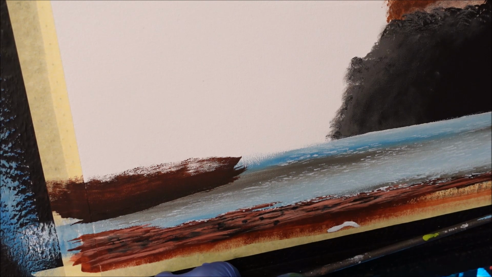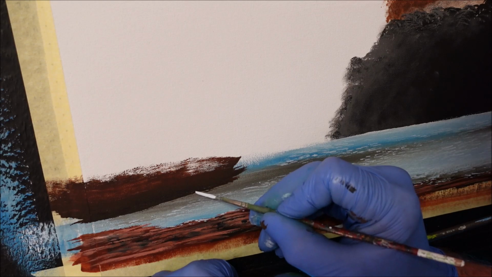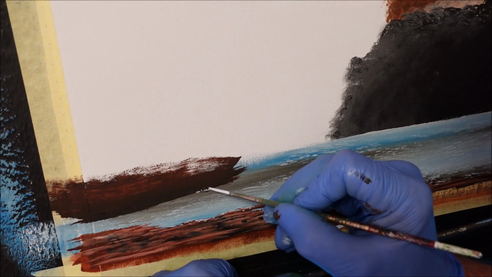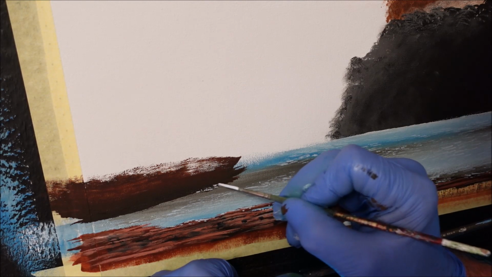And that gives it the effect of the water now hitting there instead of it just looking like it's floating. I've got to fix this side up later, but we've got some water nice and tiny on the water there, coming into there a little bit.